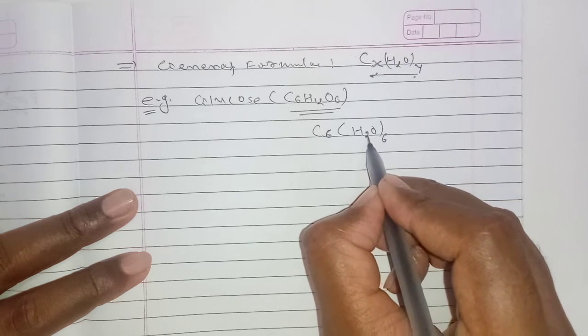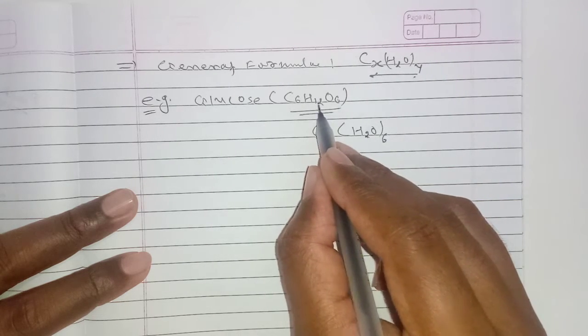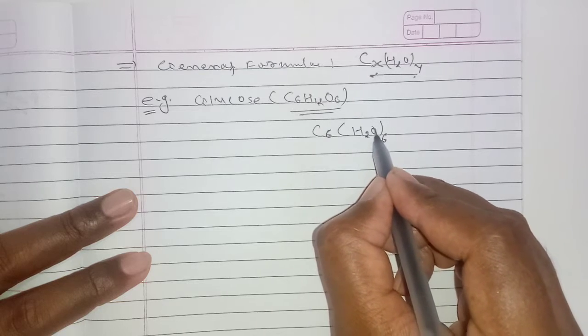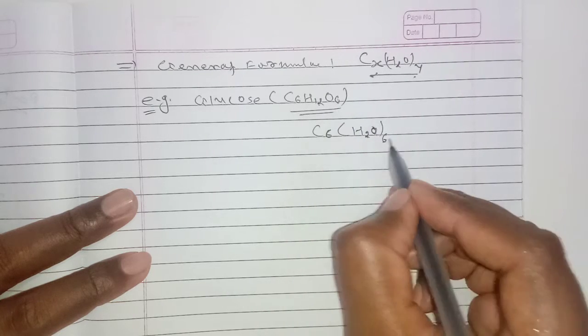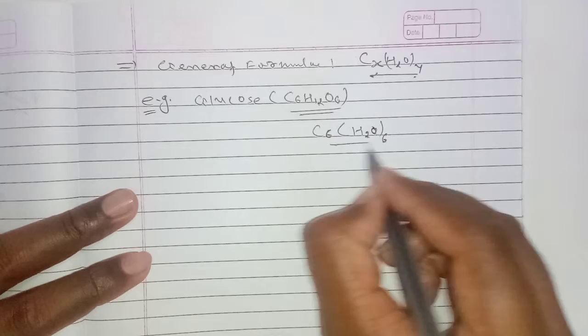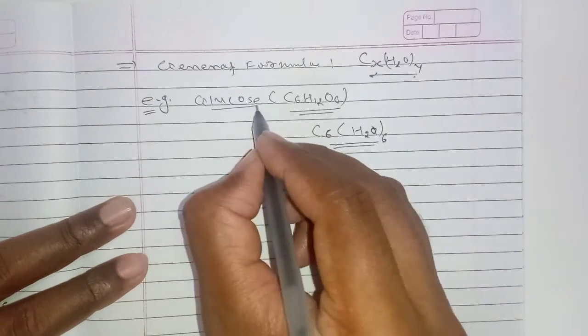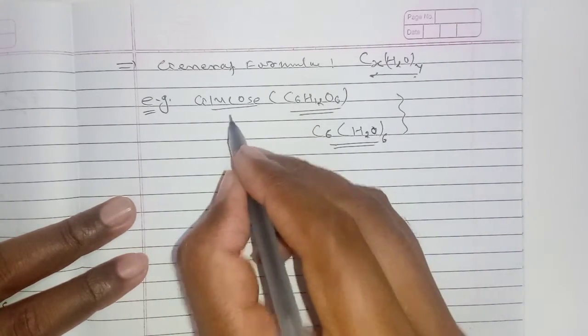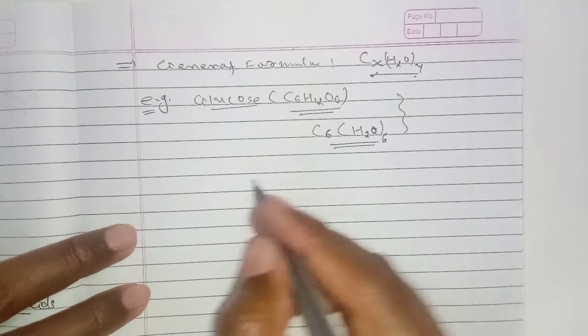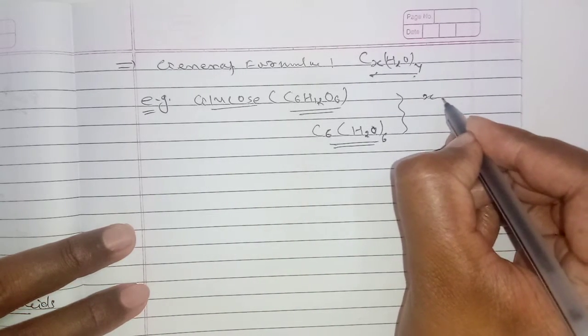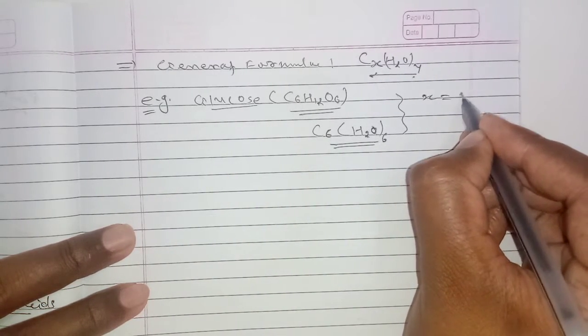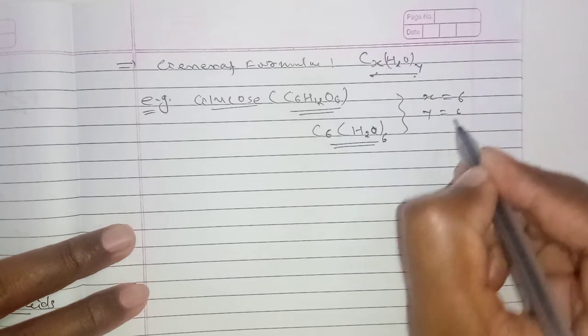So 2 multiplied by 6 is equal to 12, and here the atoms of oxygen are 6. So in glucose, x is 6 and y is also 6.